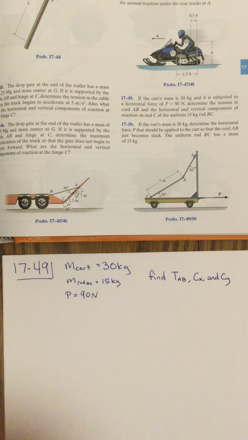This is problem 49 from chapter 17. In this problem, the cart's mass is 30 kilograms, and it is subject to a horizontal force of 90 newtons. We want to determine the tension in cord AB and the horizontal and vertical components of reaction on end C of the uniform 15 kilogram rod BC.